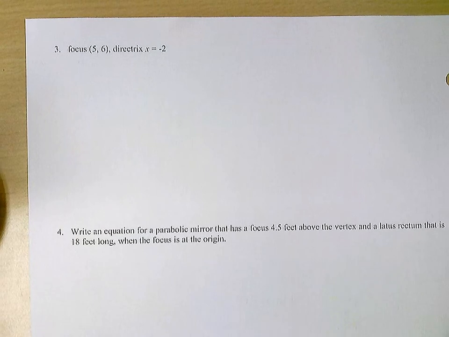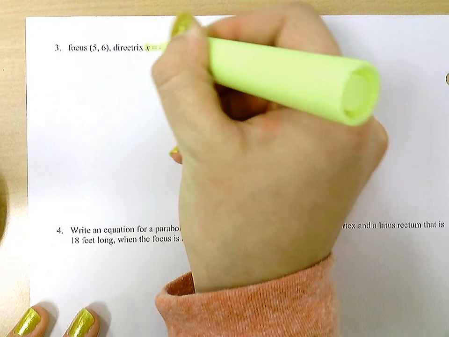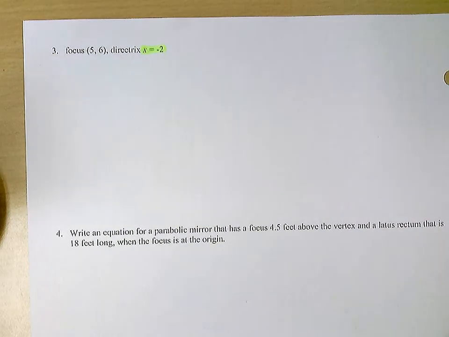All right, now on the back, this one, we're not given the vertex. Okay, you're given the focus and the directrix. So we still have to use that to figure out which one of our two equations we need to use. So here, I'm going to look at the directrix. Your directrix is x equals -2. So on the front, look at your directrix equations. Which one says x equals?